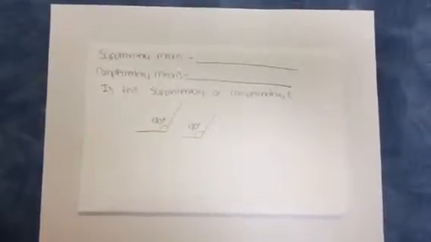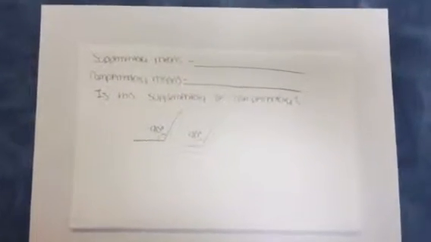Question time. What does supplementary mean? Complementary? Is this supplementary or complementary? Here are the answers.